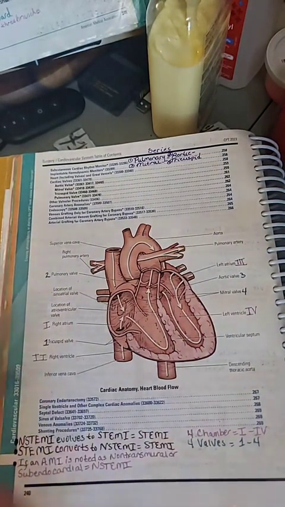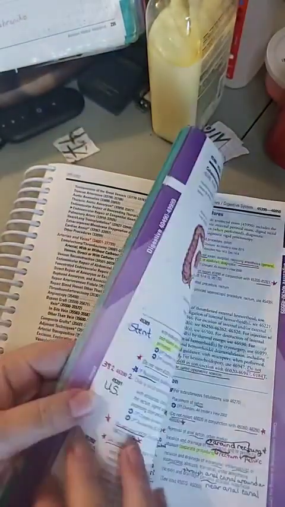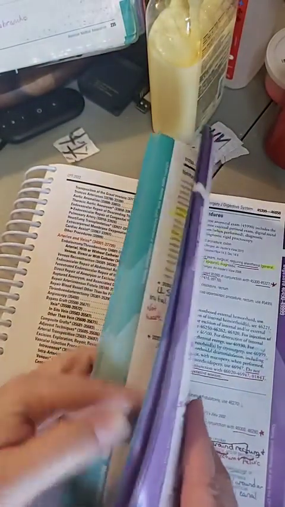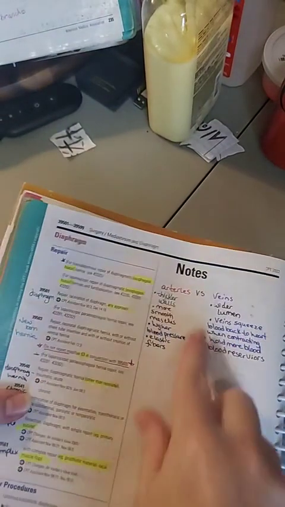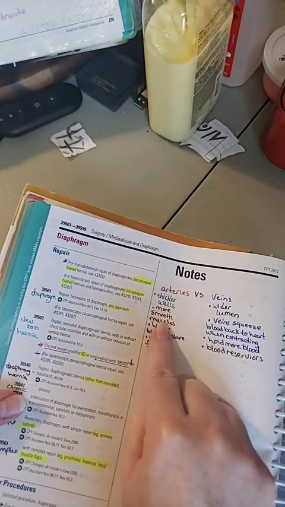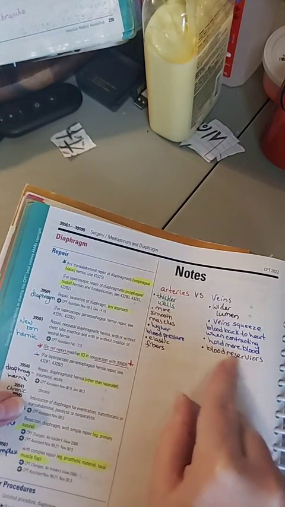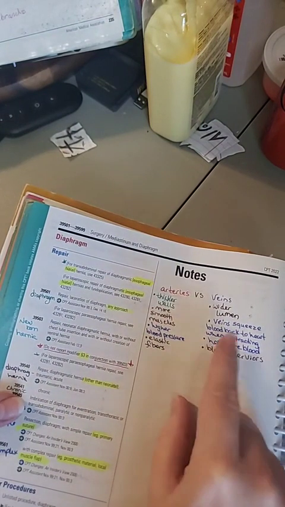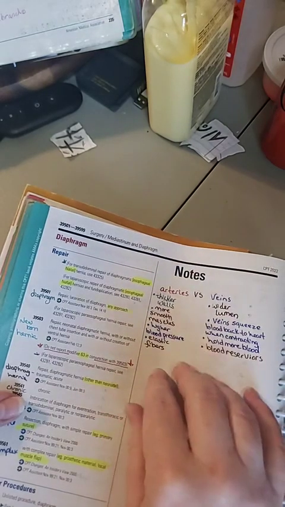I did add some cool things to do at the end of this cardiology chapter yesterday that I thought was kind of neat. Still working on it, but right here, I thought this was cool. The differences between arteries and veins: thicker walls, more smooth muscle, wider lumen, vein squeeze. More blood is in the veins than in the arteries because the veins are our blood reservoirs. Things like that might be helpful.